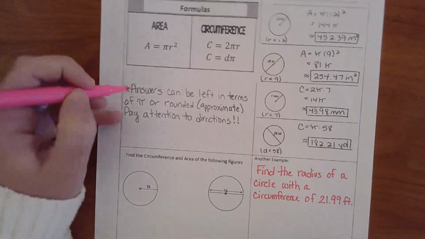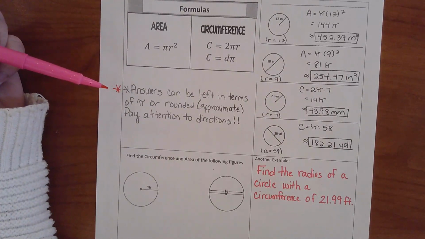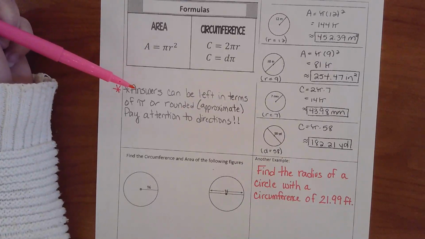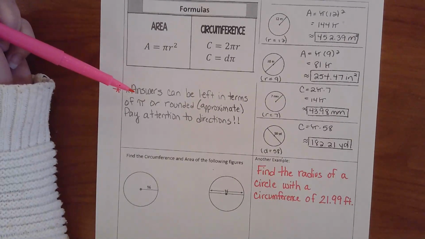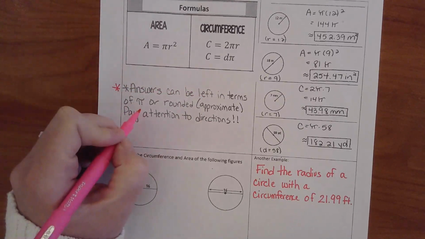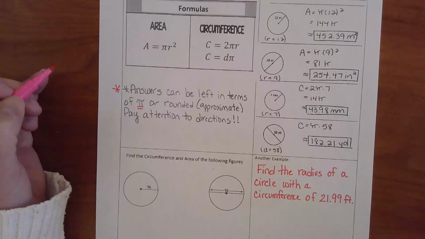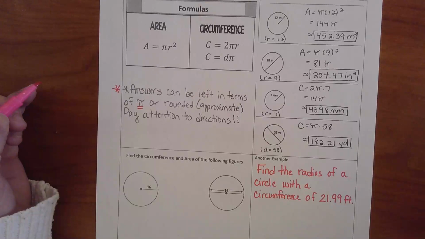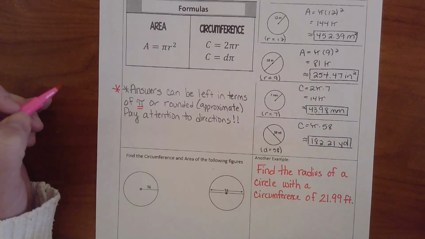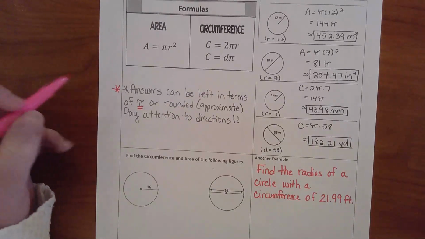Now, one thing that I do want to make sure that you are aware of is that your answers could potentially be given in two different ways. So you need to pay attention to the directions if they specify to leave your answer in terms of pi. I'm going to show you what that looks like. You're actually going to maybe prefer them to be in terms of pi because you don't really need one of my fancy calculators for that. And I know how much you guys don't like decimals, so if you leave things in terms of pi, technically there's not going to be any decimals.